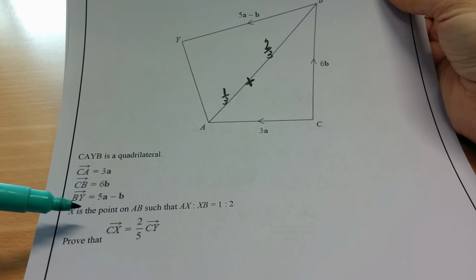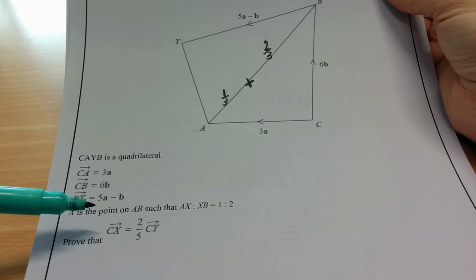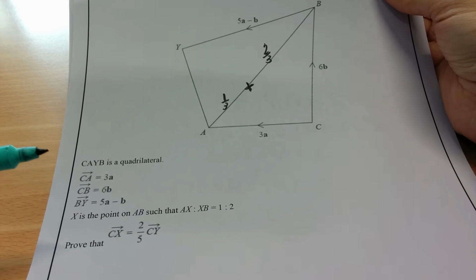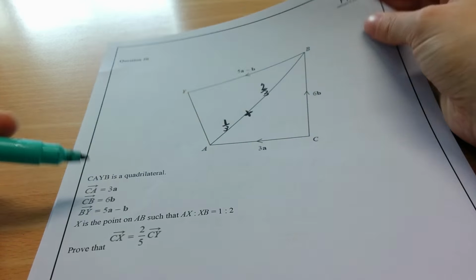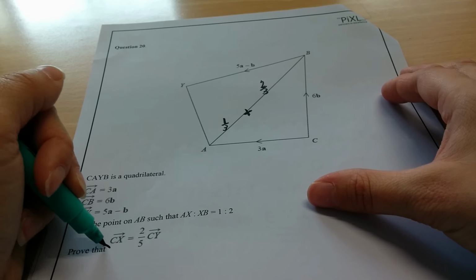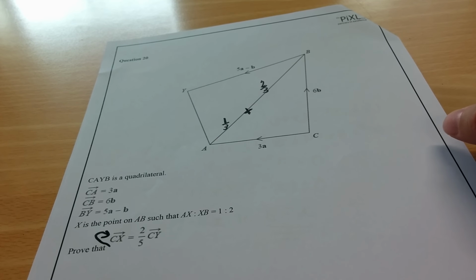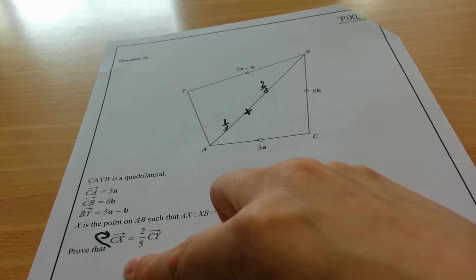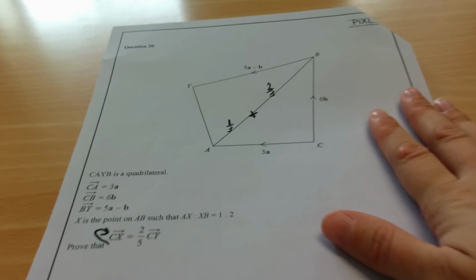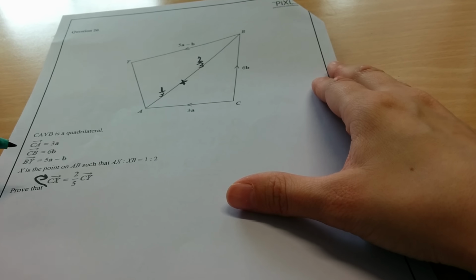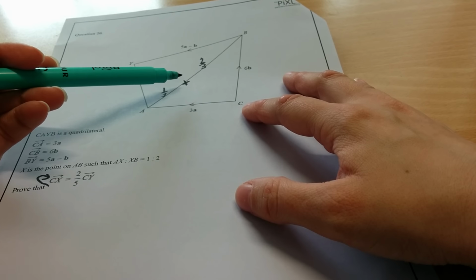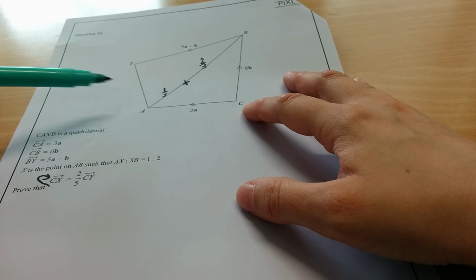Okay. Oh, okay. It means prove that. It should have put that below. I mean, this is Pixl, so. Right. Let's see. CX is 2/5 of CY.